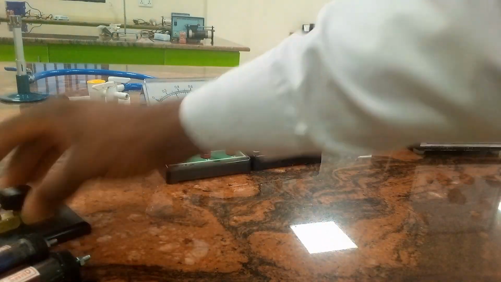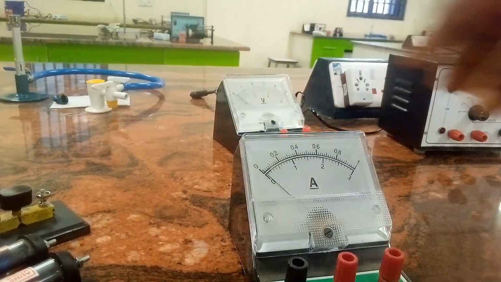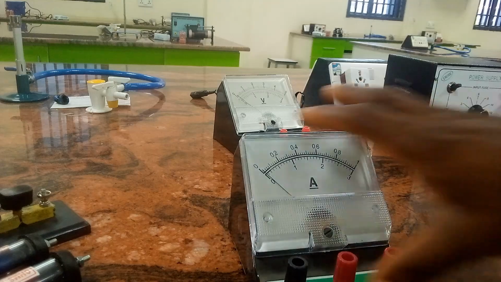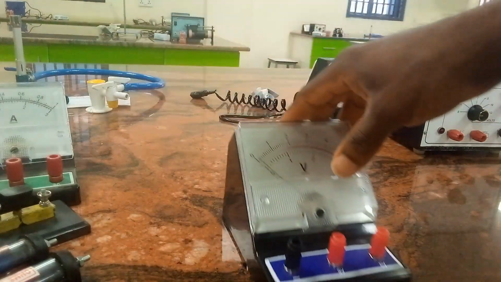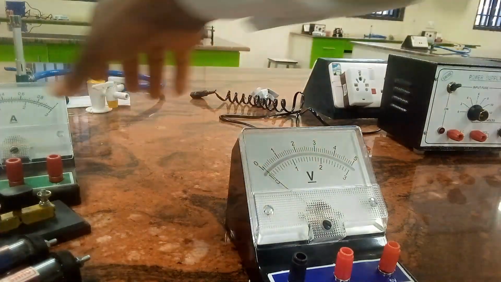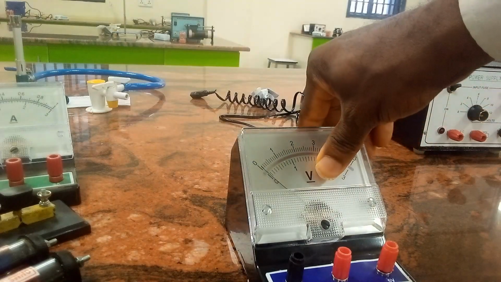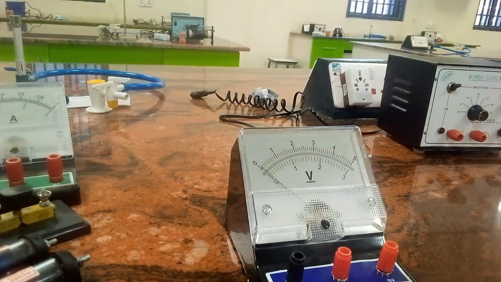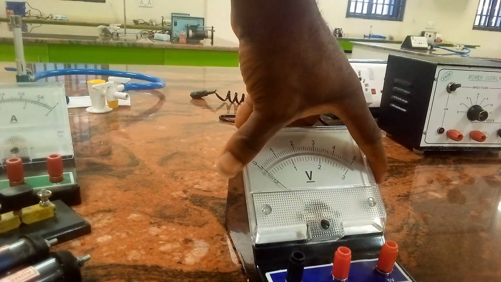Then we are also going to make use of our ammeter and our voltmeter. The ammeter helps us indicate the amount of current flowing through the circuit, and the voltmeter helps us indicate the amount of voltage across the resistors. There are also two ways of doing this.